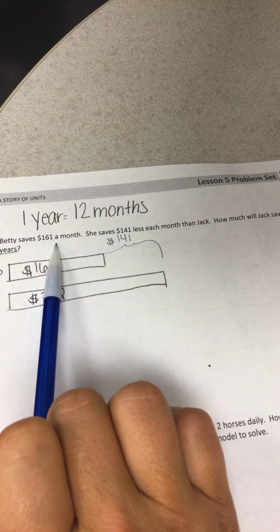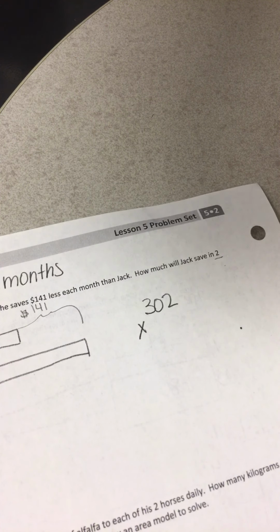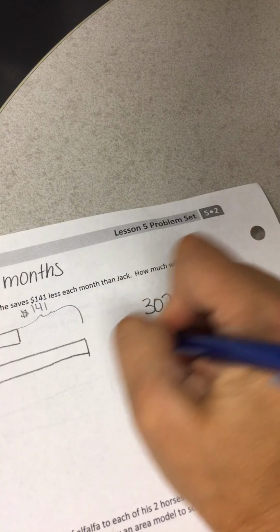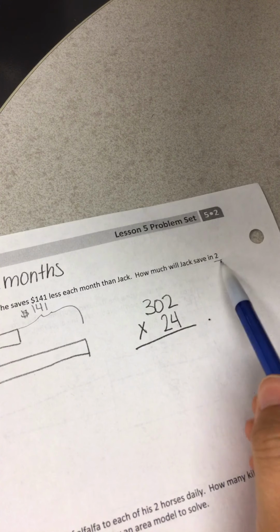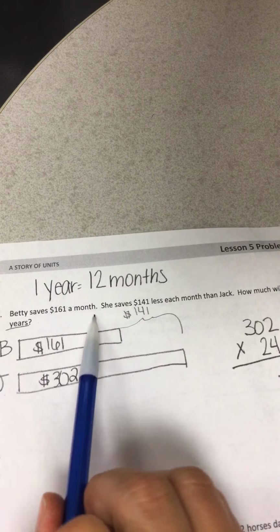months. So I'm going to take this $302 that he makes in a month, and I'm going to multiply it by 24. And the reason is, guys, because remember, it's 2 years we're trying to figure out how much he saves. And we knew that 1 year is 12 months, so 2 years is going to be 24 months. So now I can go ahead and use my standard algorithm to solve this.